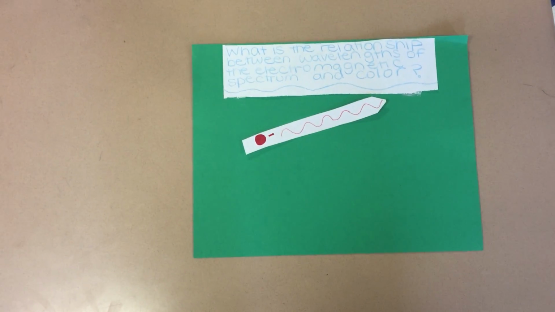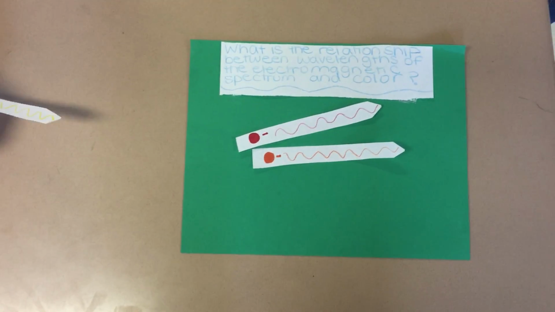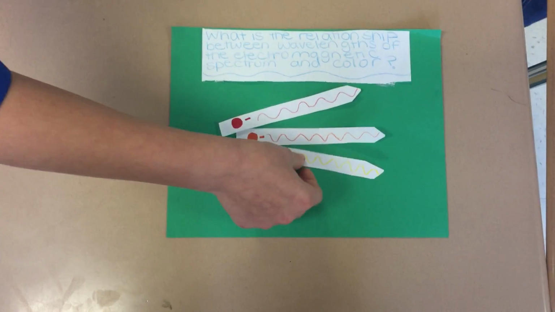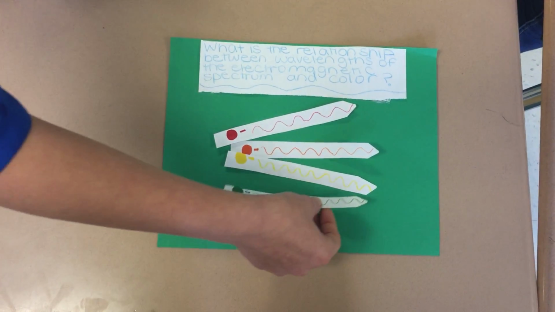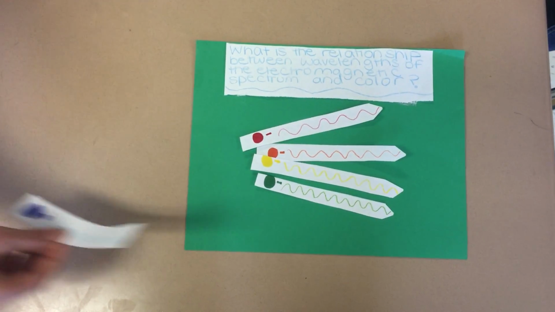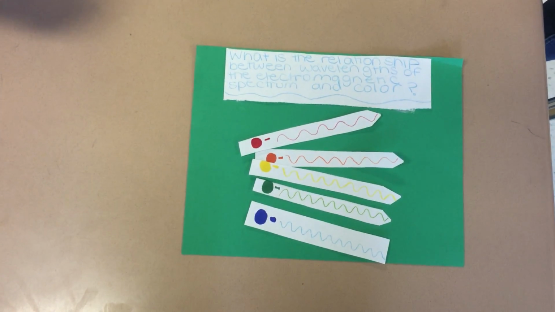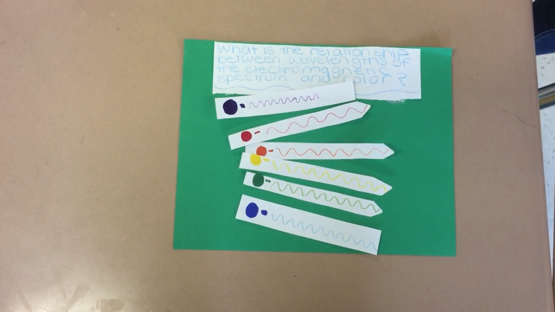The visible red light has a wavelength of about 650 nanometers. The visible orange light has a wavelength of about 500 nanometers. The visible yellow light has a wavelength of about 570 nanometers. The visible green light has a wavelength of about 510 nanometers. The visible blue light has a wavelength of about 475 nanometers. And the visible violet light has a wavelength of about 400 nanometers.